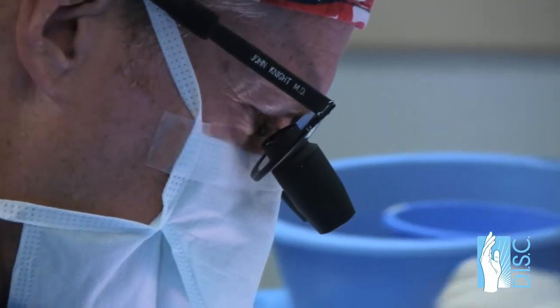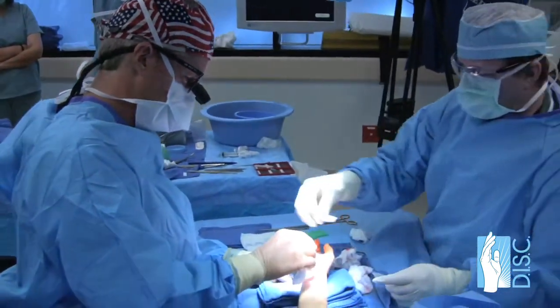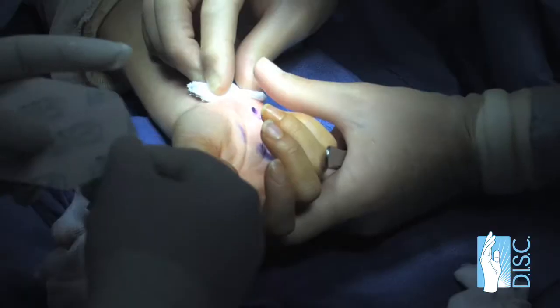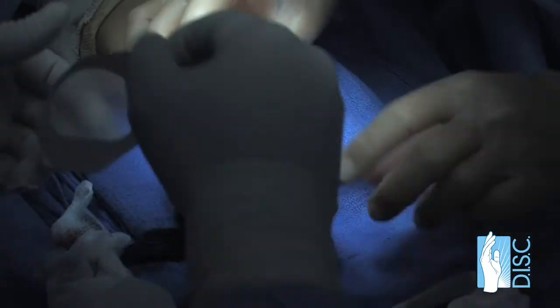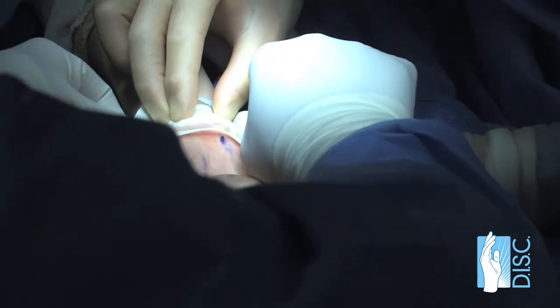Dressing, please. Put a little sponge with a Tegaderm dressing over it so they can start showering right away.